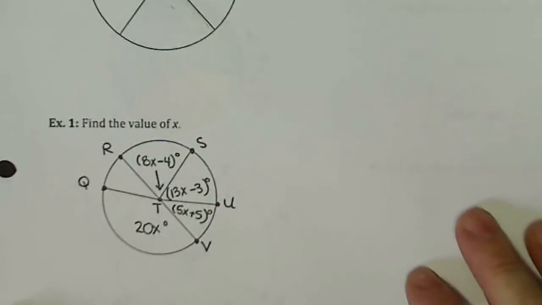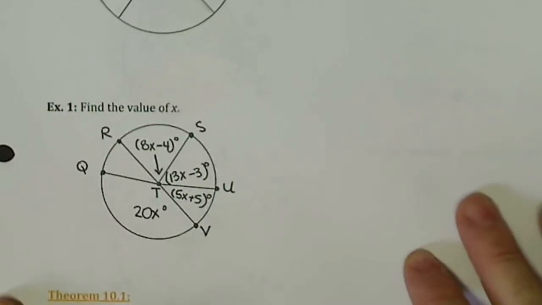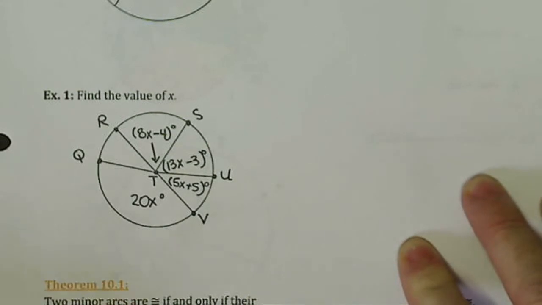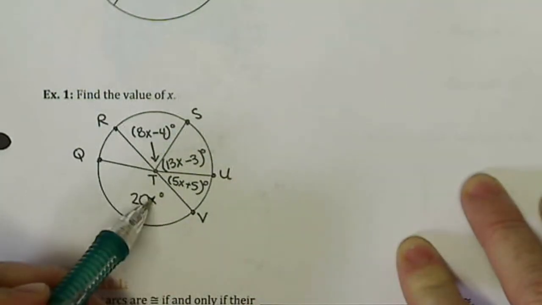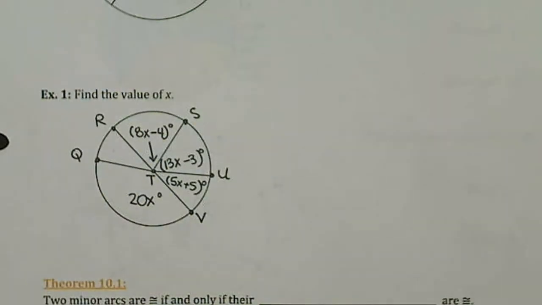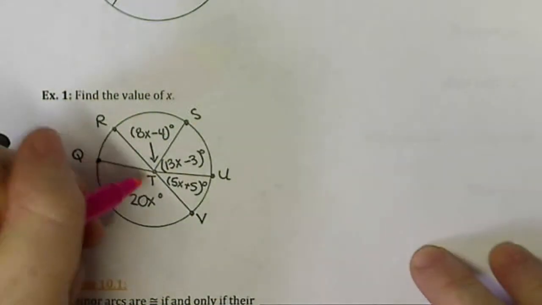Okay? So, example 2, find the value of x. I've got a bunch of different central angles. I've got 1, 2, 3, 4, but I'm missing this one right here, QTR.